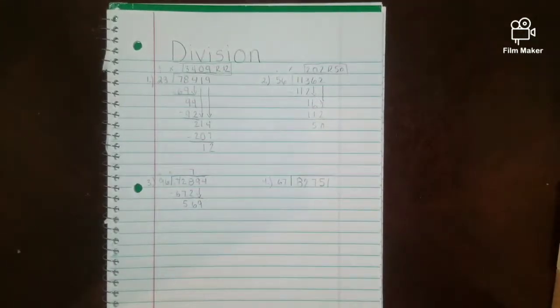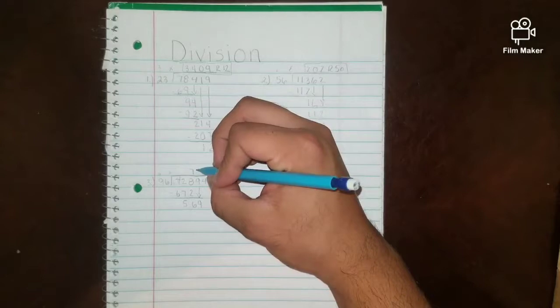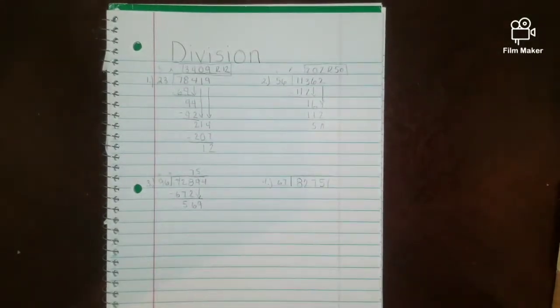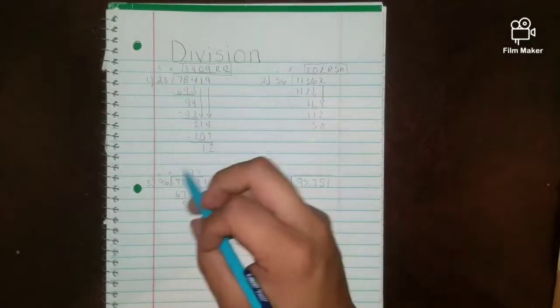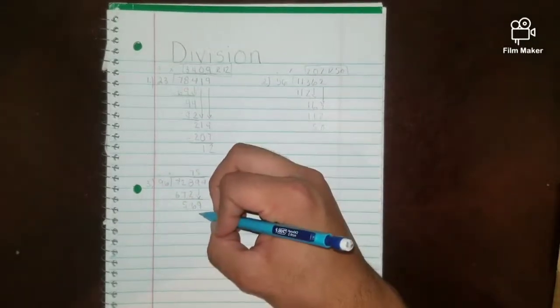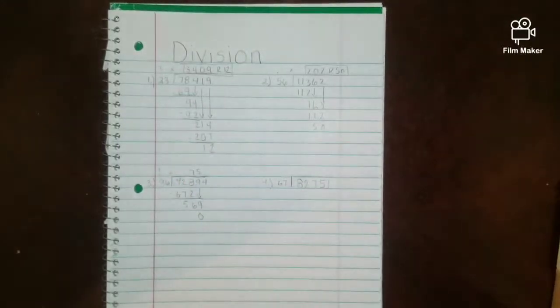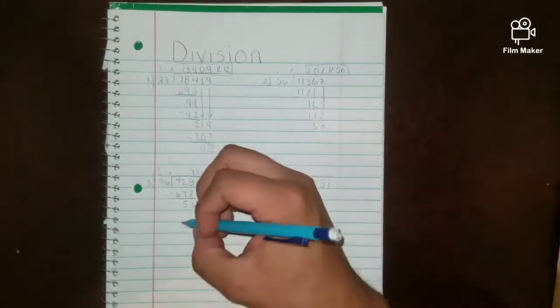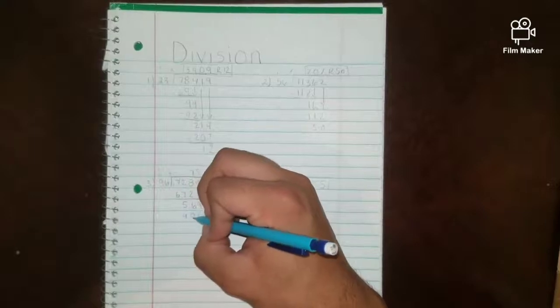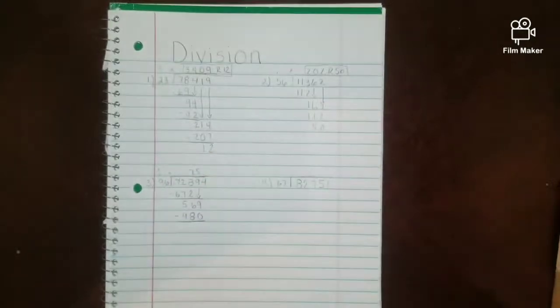Now we have to see how many times 96 can go into 569. That would be 5 times. So we multiply 5 times 96. 5 times 6 gives us 30. We put the 0 there, the 3 there. 5 times 9 gives us 45. Plus 3 gives us 48. We subtract.